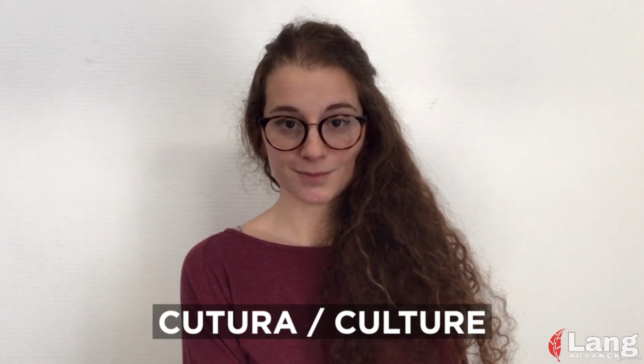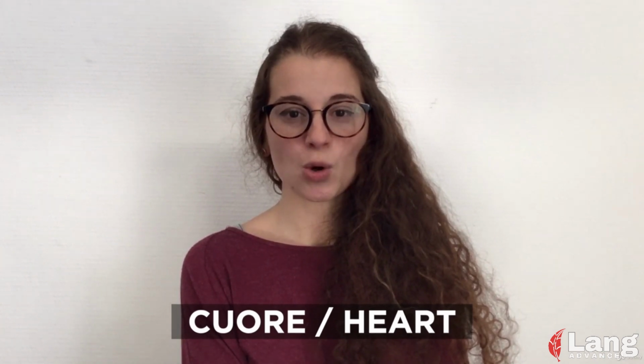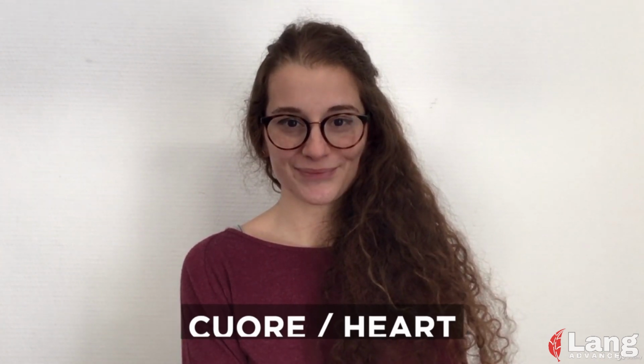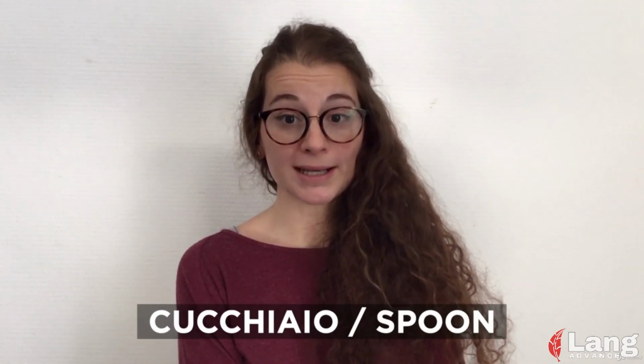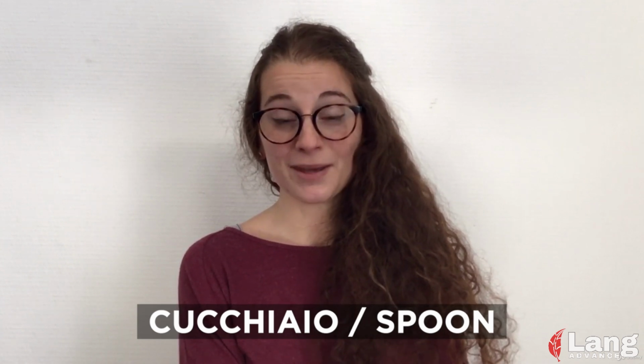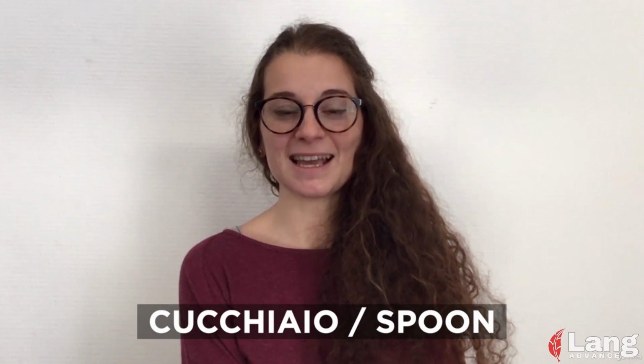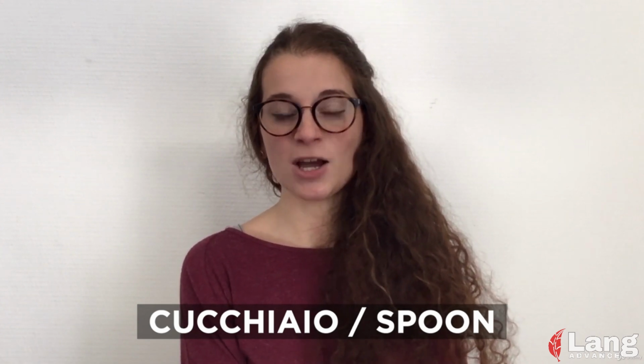Heart is cuore. Spoon is cucchiaio. This is difficult, cucchiaio, because you have CU at the beginning, then in the middle you have CHI, chi, cucchiaio.